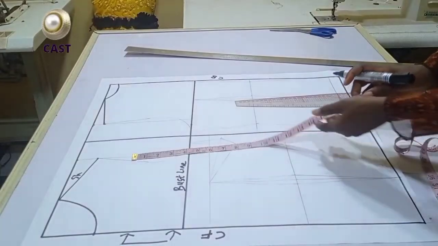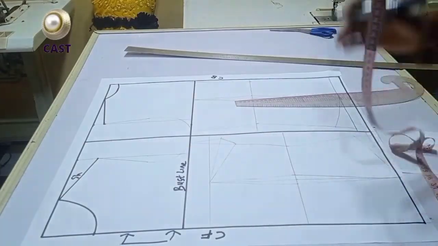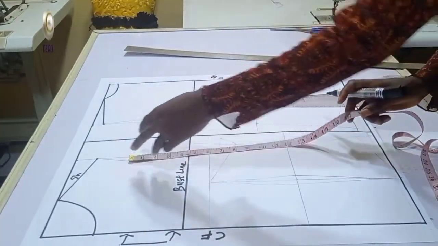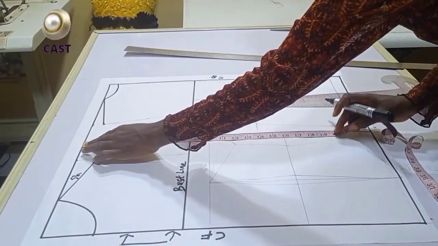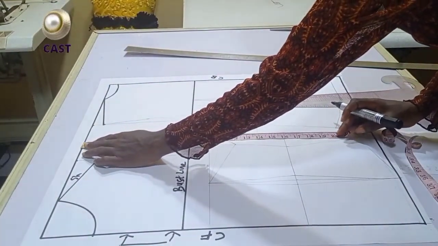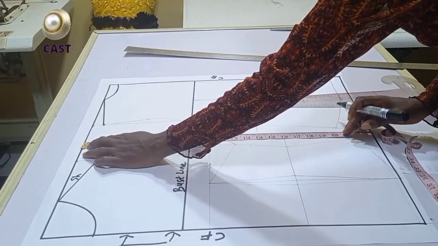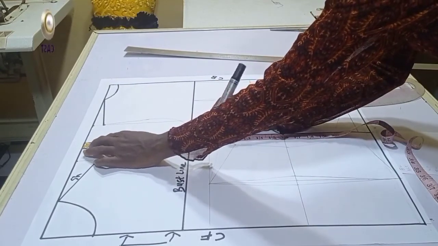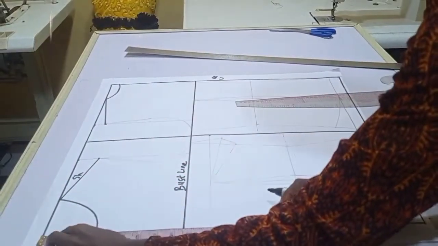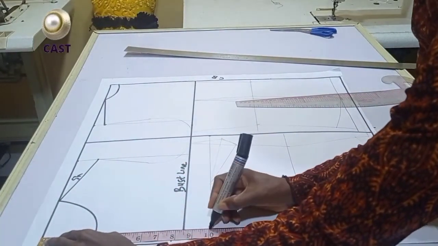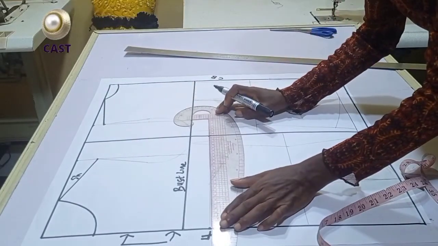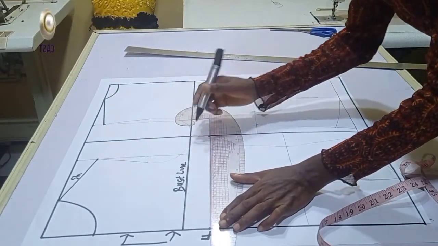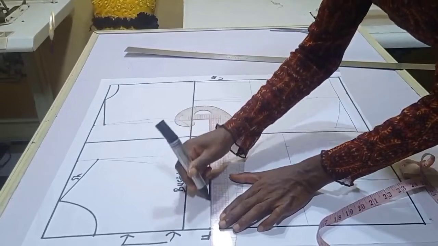So the next thing I want to do now is to input the bust point. Bust point is going to be for front alone because you don't have bust at the back. So you must know that your bust point will not go across both the front and the back block. The bust point I'm working with is 10 inches. I'll mark my 10 inches and I'll just go ahead and draw a straight line for front alone. So this is my bust point.